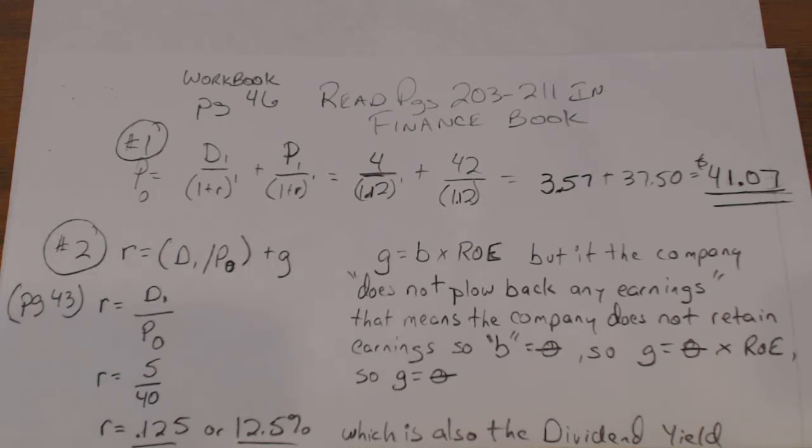They told you the dividend is $5, a level dividend stream of $5 a share, and the current price is $40. So R equals 0.125 or 12.5%, which is equal to the dividend yield. That's because G equals 0 in this case, so G just becomes 0 in that formula.